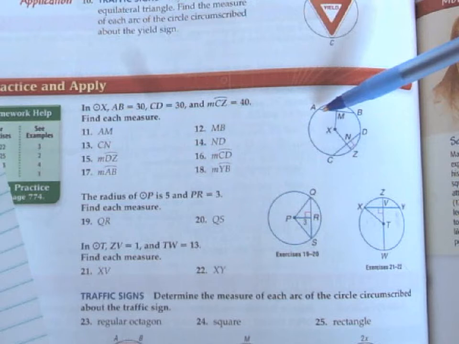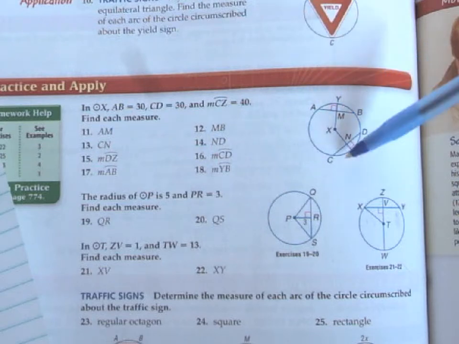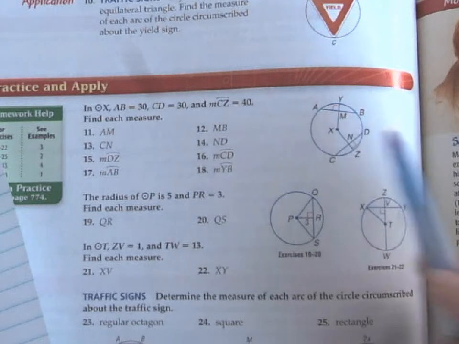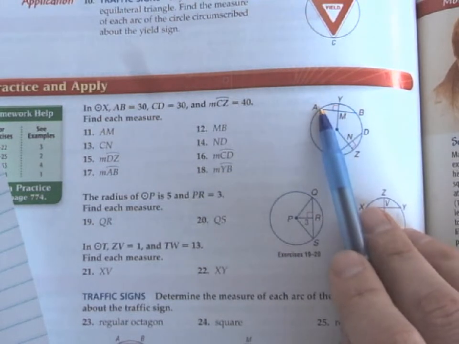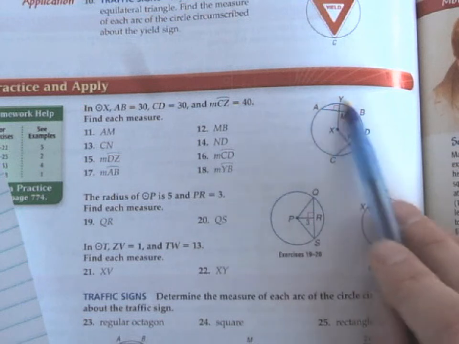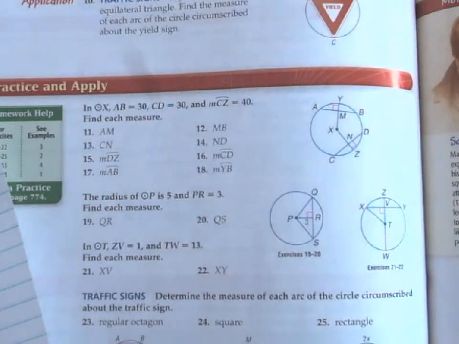Since the chord measures are congruent to each other, the arc measures have to be the same as each other. That means the arcs have to be congruent, and then we have that bisect. So we'll be able to get there. We know what AB is going to be. We just have to use an idea there. So let's talk about what that looks like.